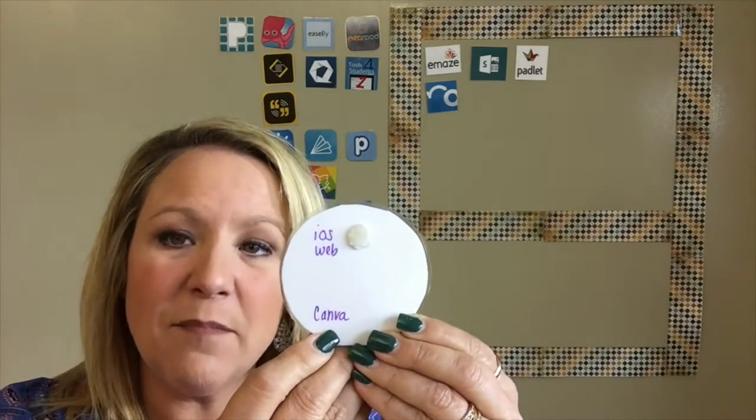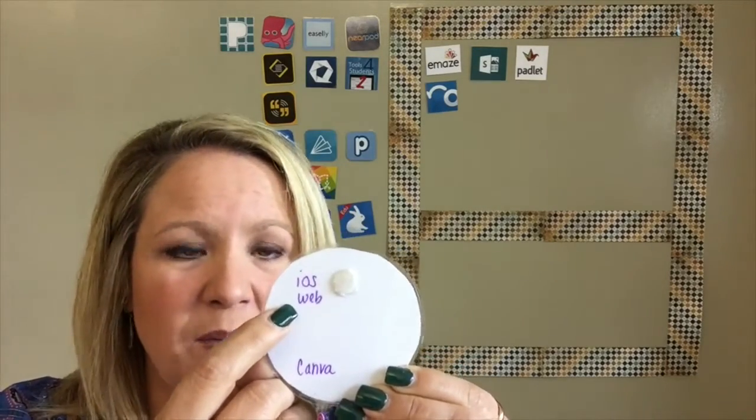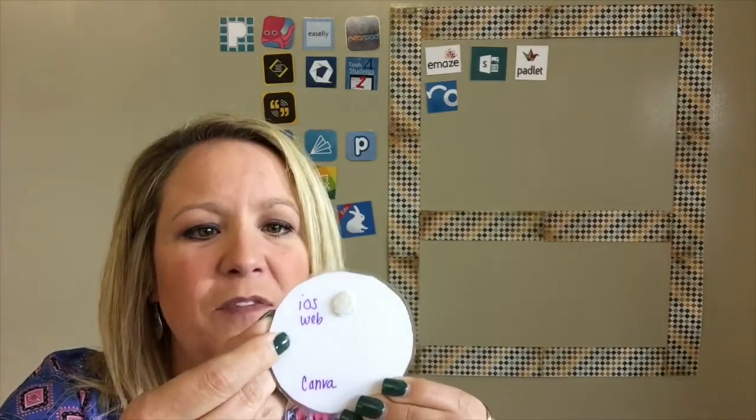On the back, I have a cheat sheet for me. So if you'll look at that, I have not only what the name of the platform or application is, but I also have what its operating system is, iOS or web. Now, if you're fully Apple, then you'll only have icons for Apple. If you're fully web-based or Windows-based, then you're probably only going to have ones that are web or Windows-based. But if you are a classroom that has multiple devices or a bring your own device, this becomes very handy.